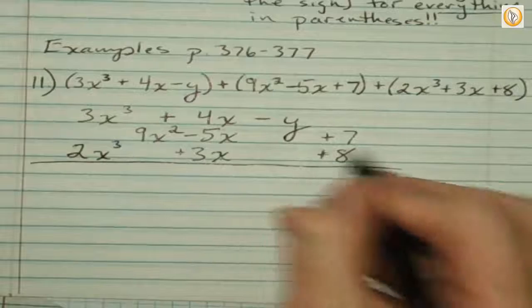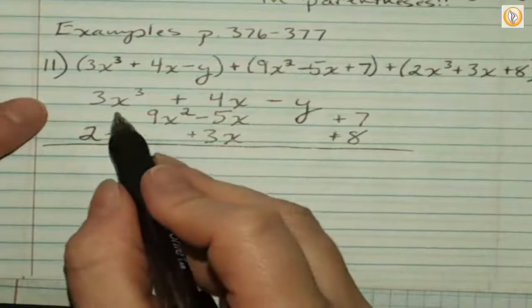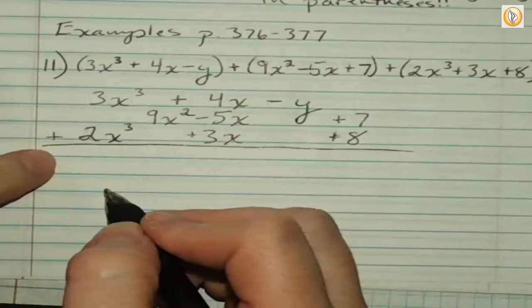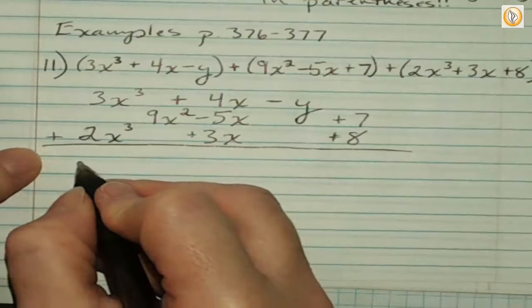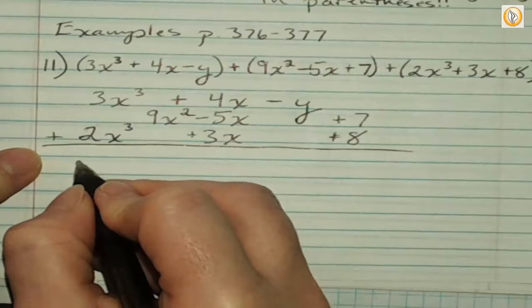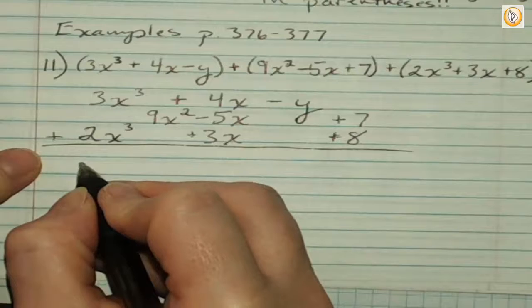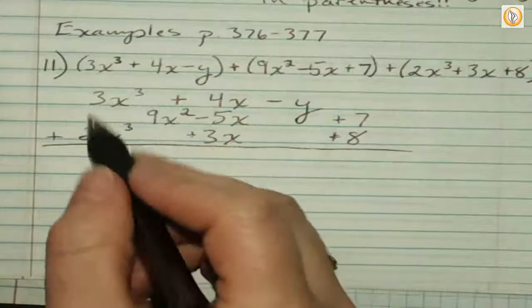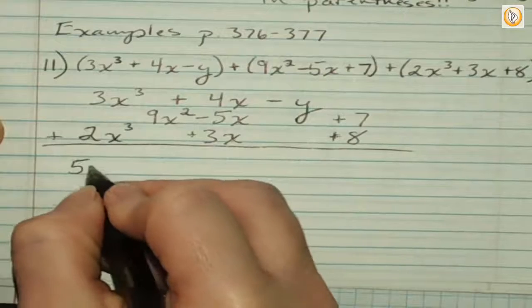All right, so now we combine like terms. What's 3x cubed plus 2x cubed? Franz? So we do like 6. 3x, come on, we're combining like terms. 5. 5 what? X cubed. Very good.